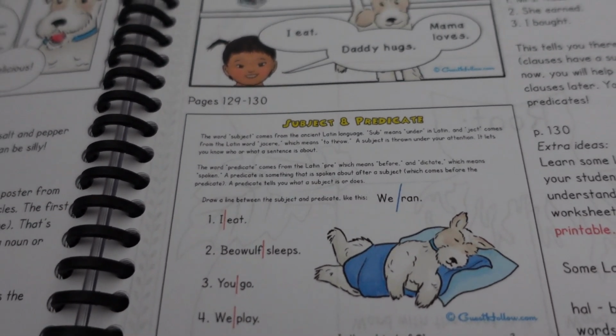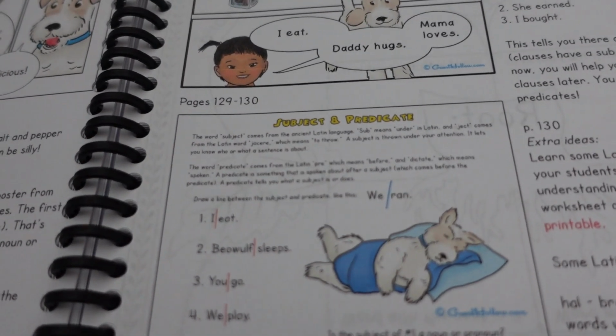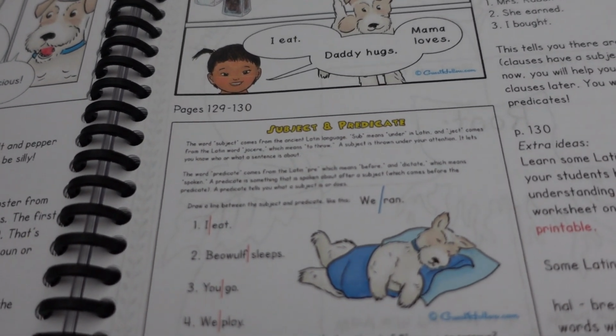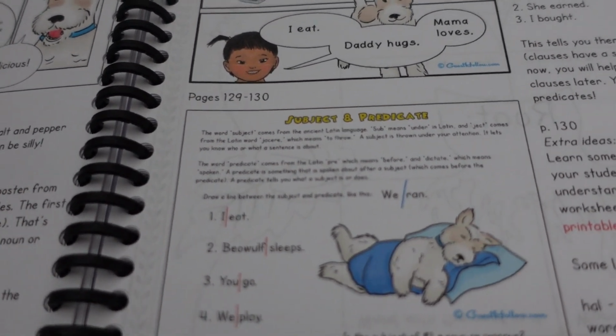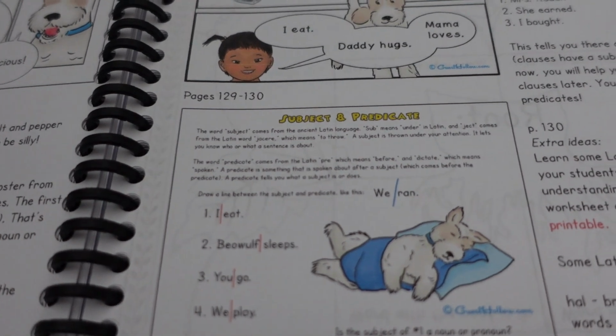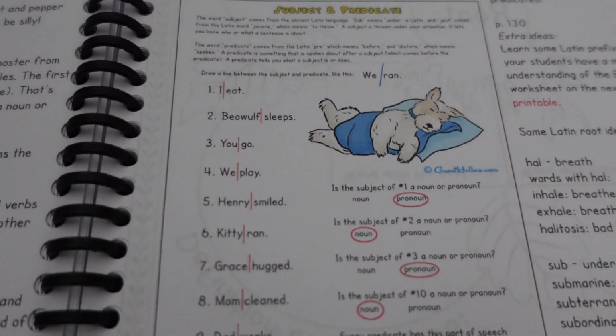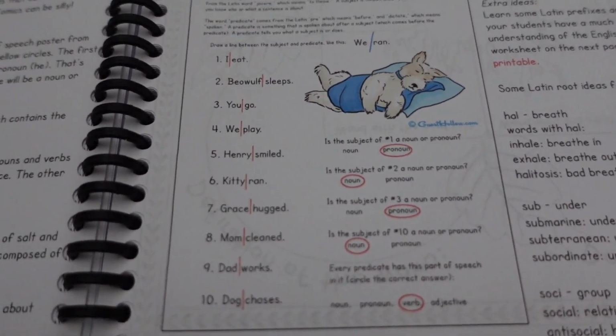So in this exercise, you're going to just draw a simple line between the subject and predicate, like this. So the sentence is, we ran. You would draw a line separating the subject and the predicate. So go ahead and complete numbers 1 through 10 on your own.